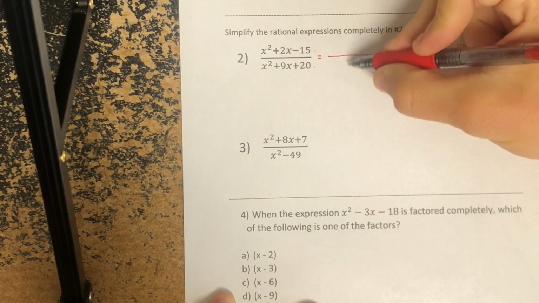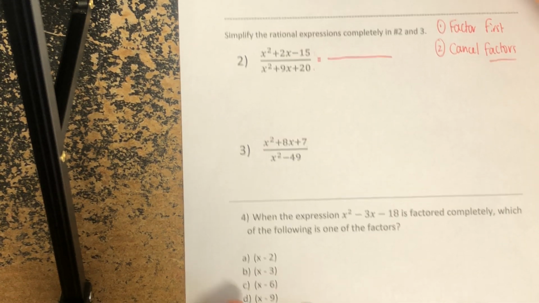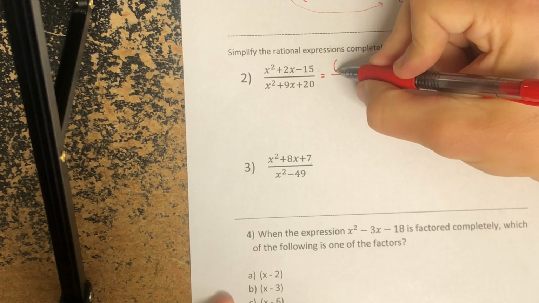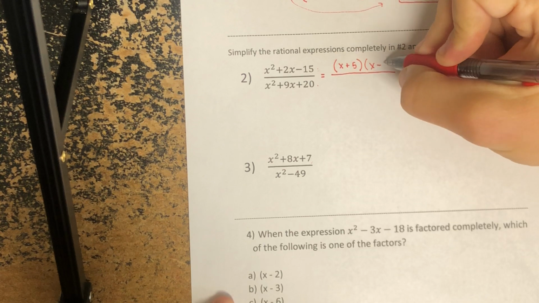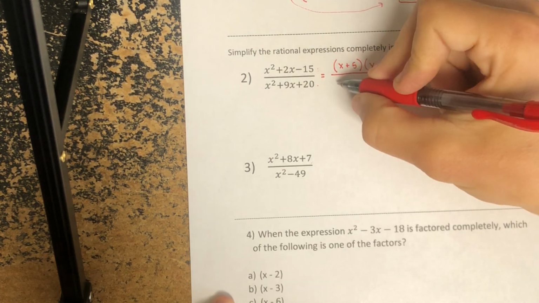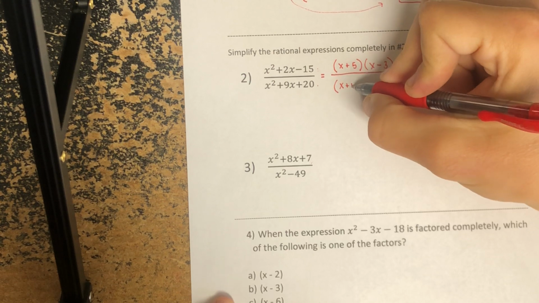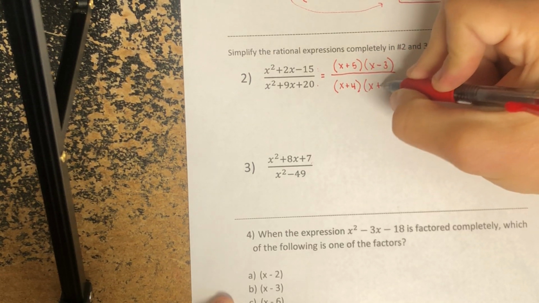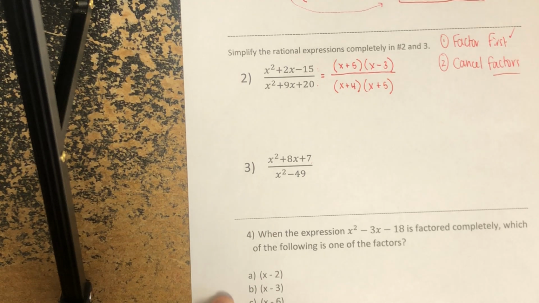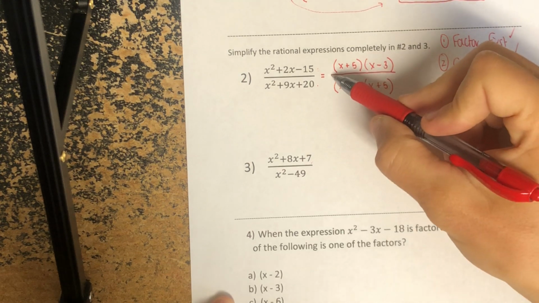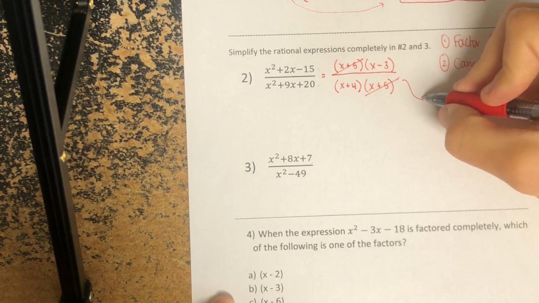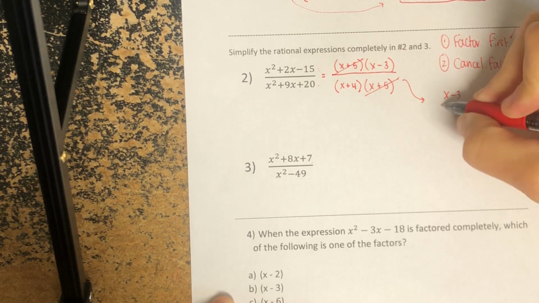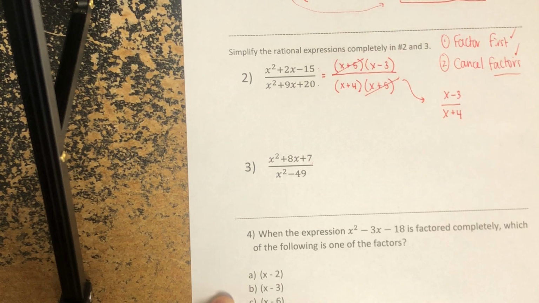Both the numerator and the denominator are standard trinomials. So I will factor the top as x plus 5, x minus 3. The denominator factors as x plus 4 and x plus 5. So I did my factoring. Now I need to check if I should cancel any common factors. Well, you notice that the x plus 5 and the x plus 5 are common factors. That would leave you with your final answer of x minus 3 over x plus 4.